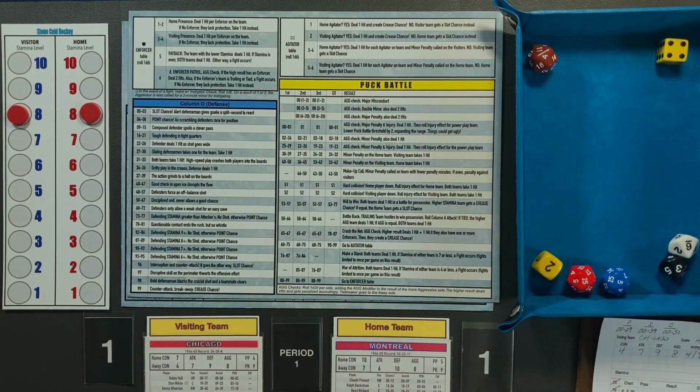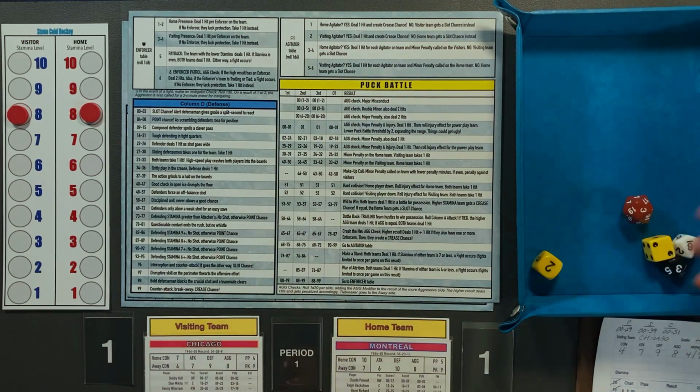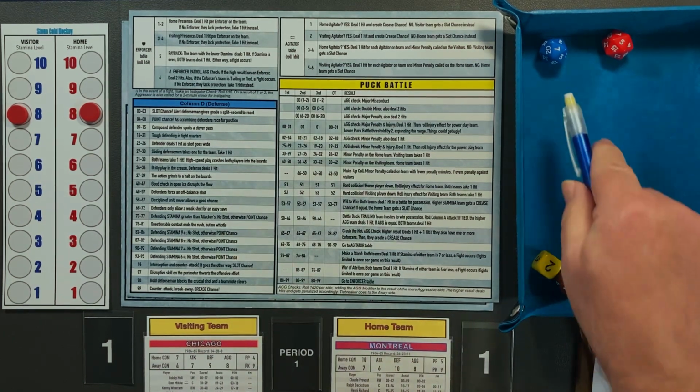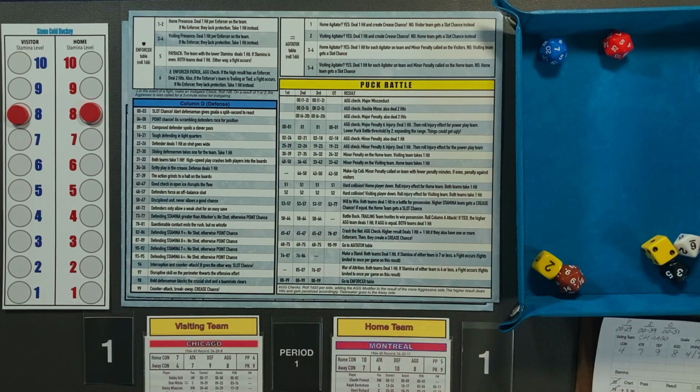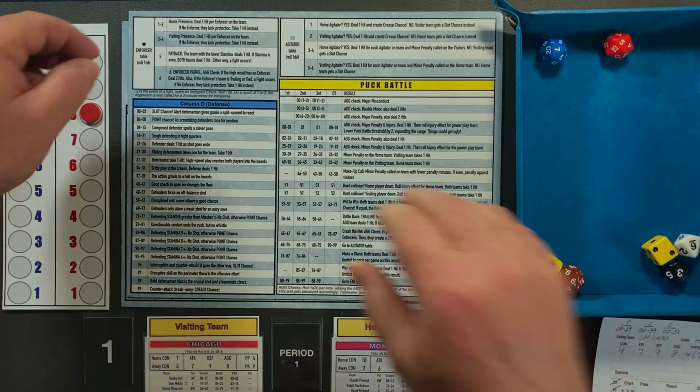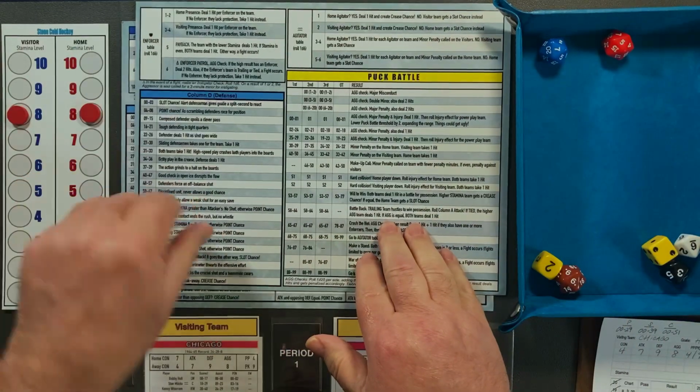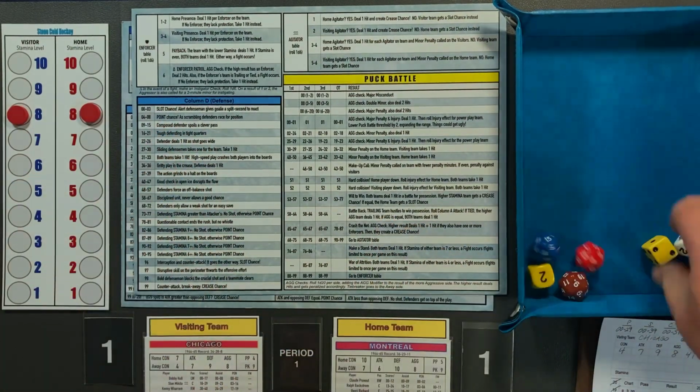Another 4 minutes come off the clock. Down to minute 2. That is not good for a puck battle, so we go to the control dice. 5 is going to be Chicago's possession. 7 is good for Montreal's defense, so it's going to be read from the defense chart, which is column D. That's this column right here.